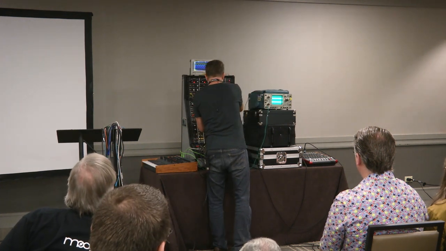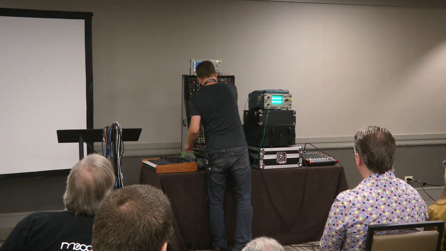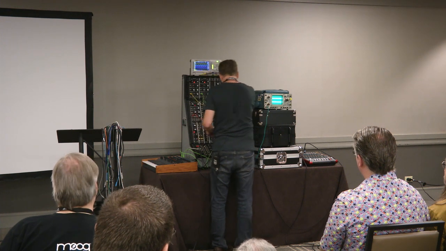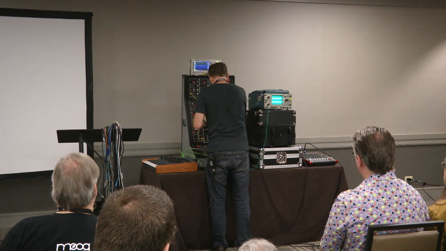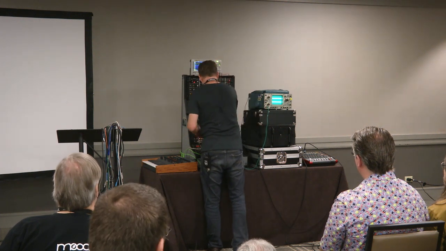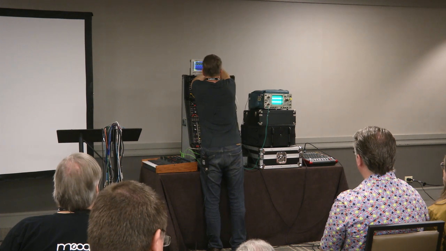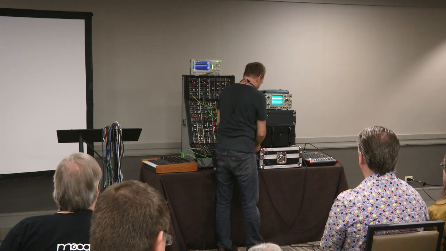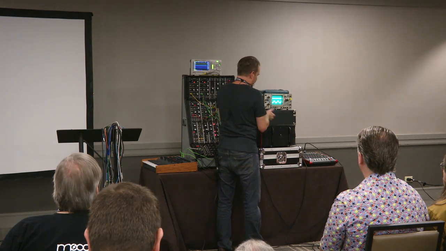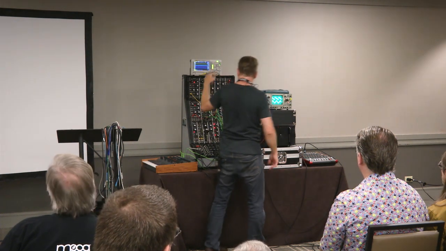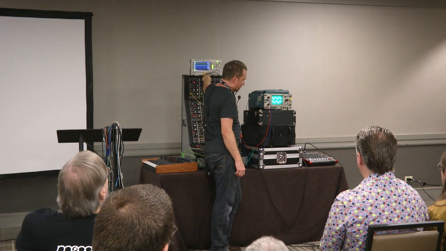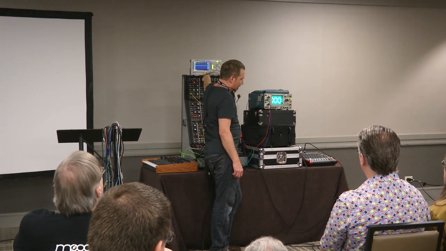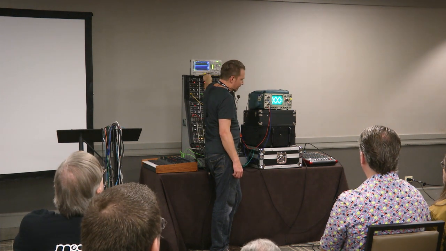Let's see if I can get this. So I need to get the output of this. Now see, since I'm running different channels here, I'm going to swap these out for a second. I think it would be a lot easier if this scope was bigger, but it's not, so I'll just work with what I have. So this is a hard synced sine wave. We're familiar with hard sync, and basically what happens is it's resetting at a certain point.